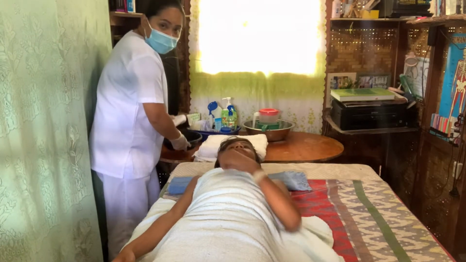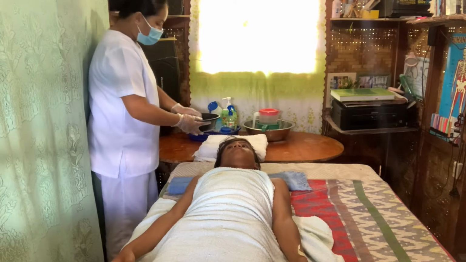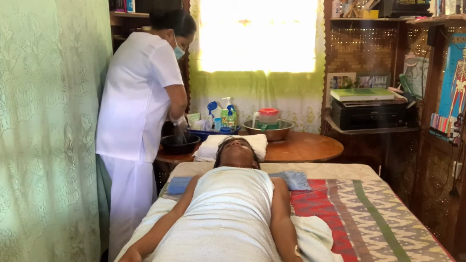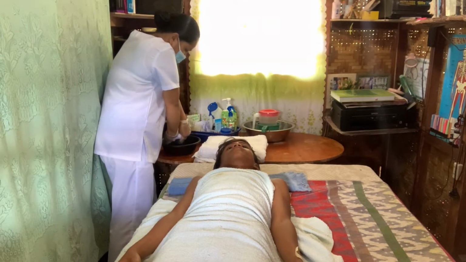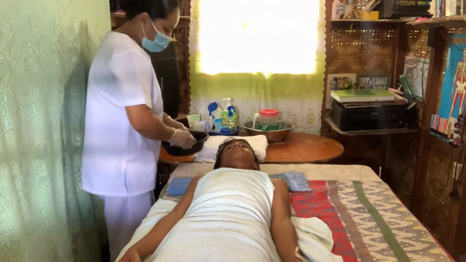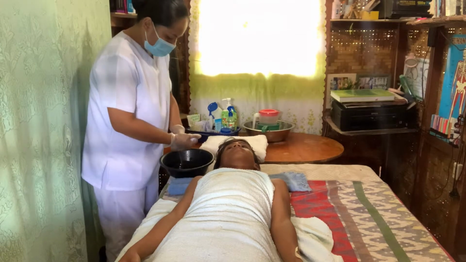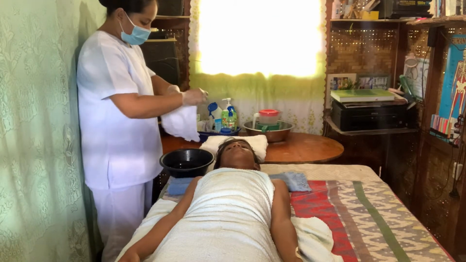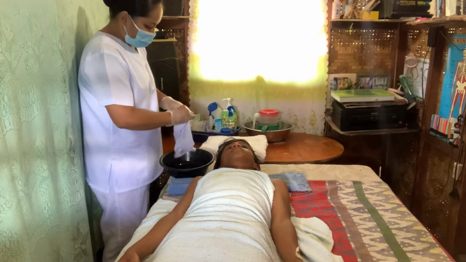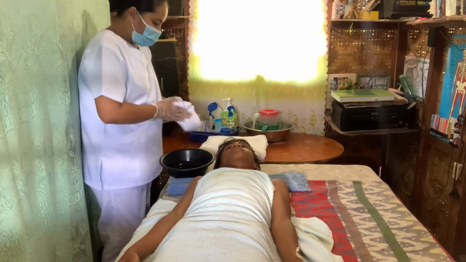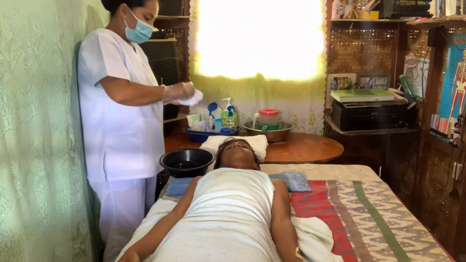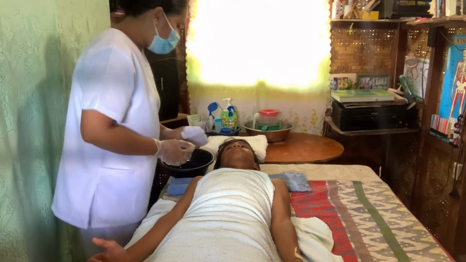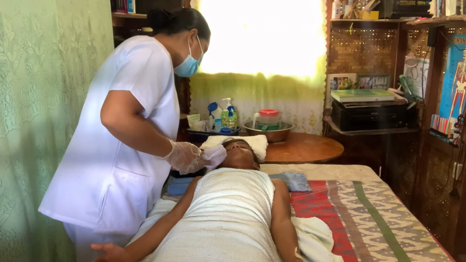So, submerge the washcloth in water and knead the washcloth, like this. Close the eye.